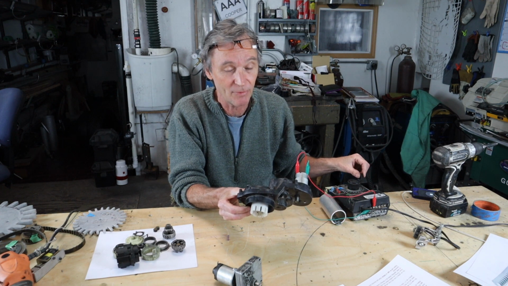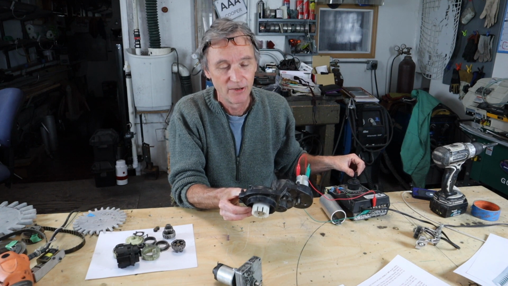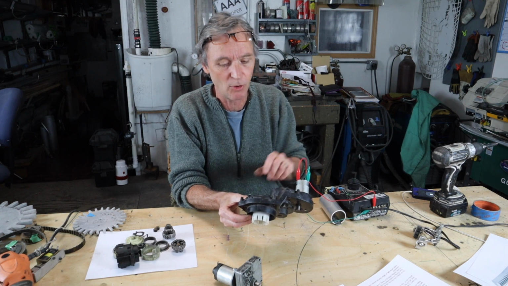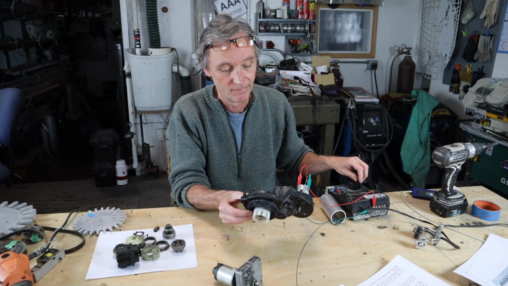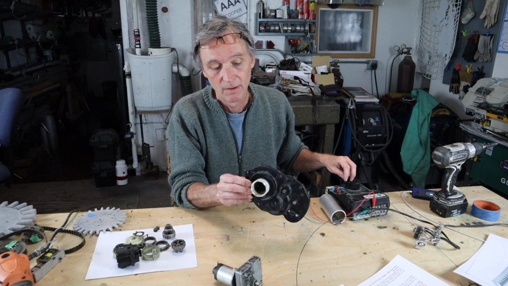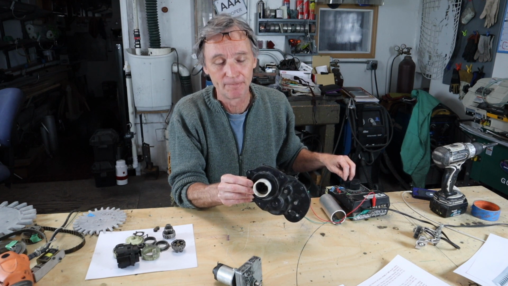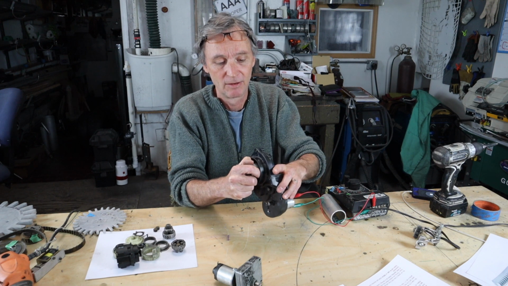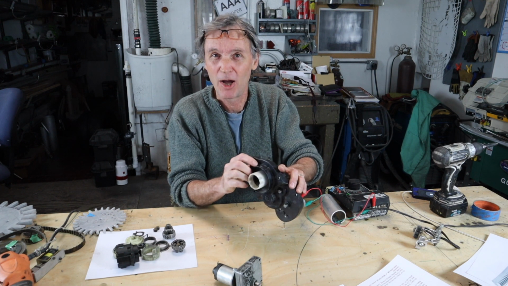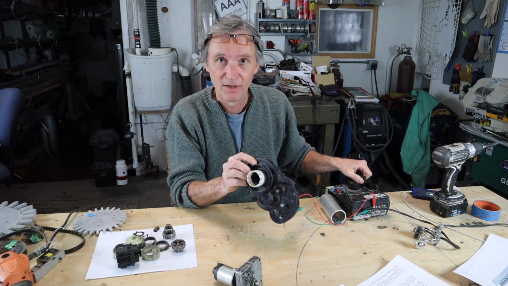So if we speed this up, you'll hear how fast it's going. It's not a very well built gearbox. Some of these gears are made of plastic. So that's about full speed. But it is quite hard to slow down.